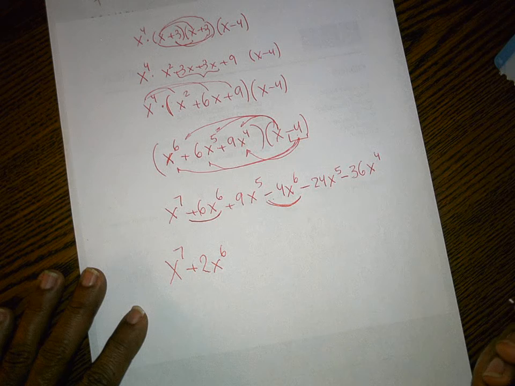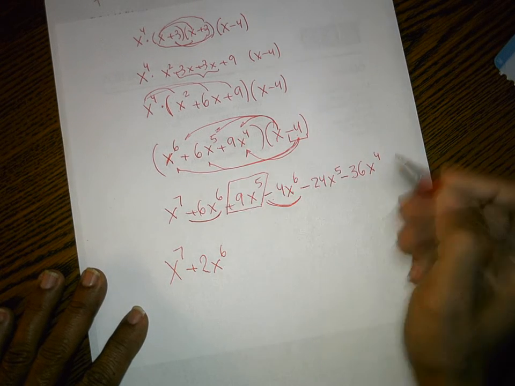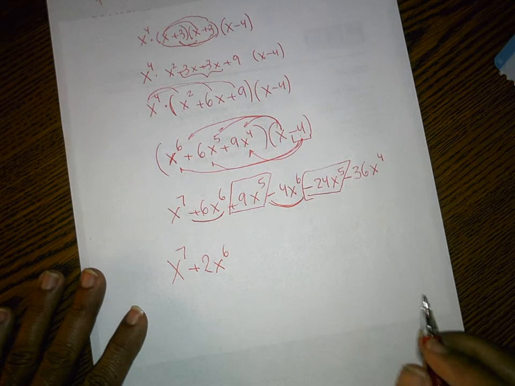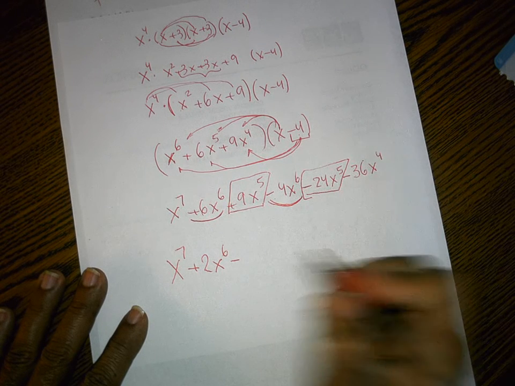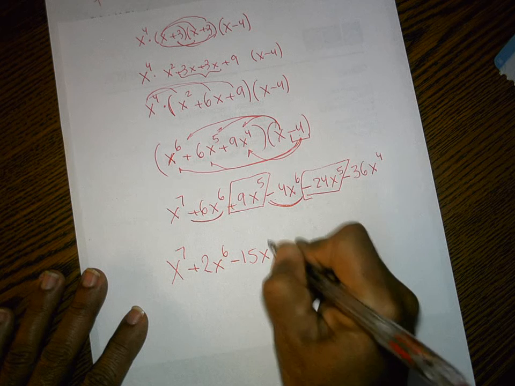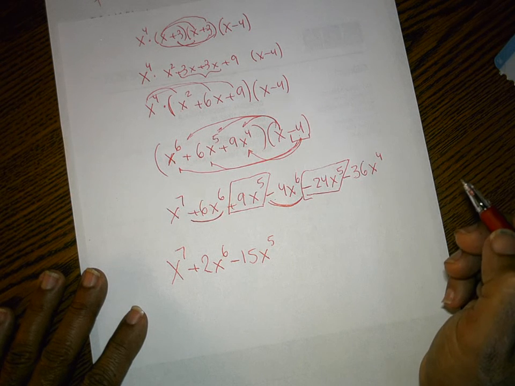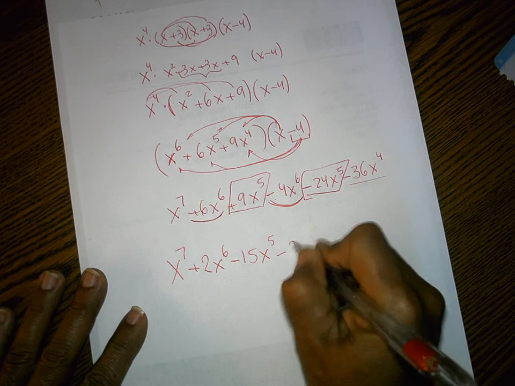Now we have the 9x to the 5th and a negative 24x to the 5th. So we have to combine those two. It's going to be a negative 15x to the 5th. Okay? And then do we have anything else? Oh, we have the last one, minus a 36x to the 4th.